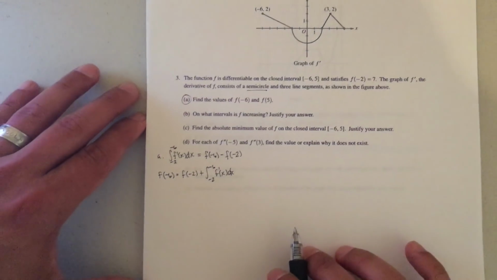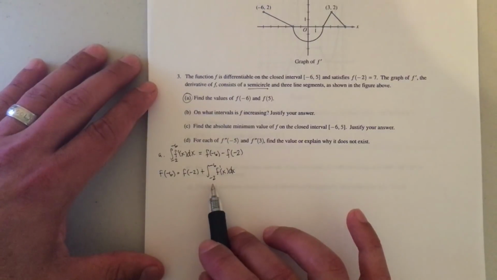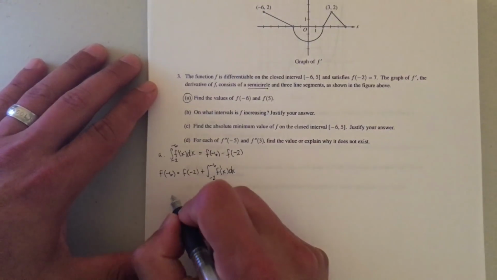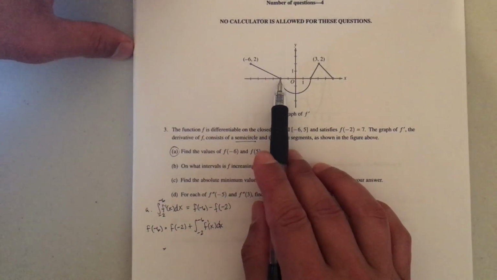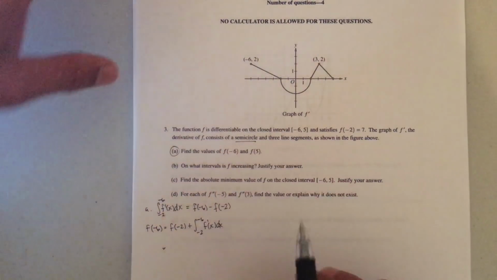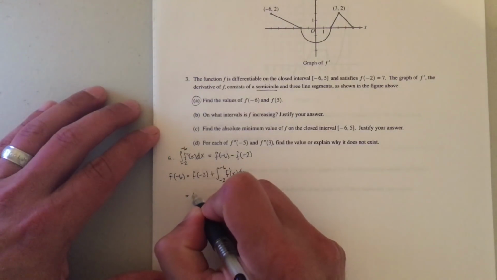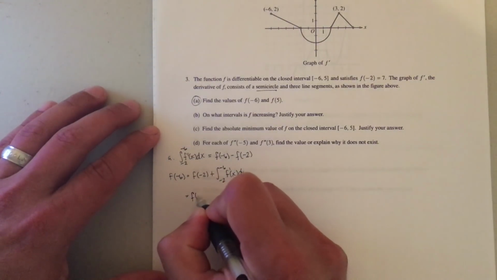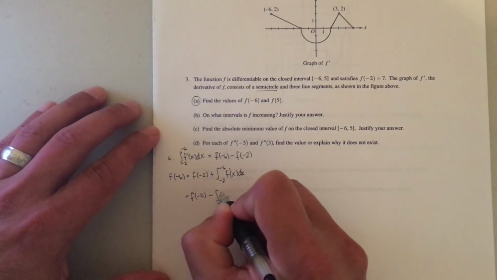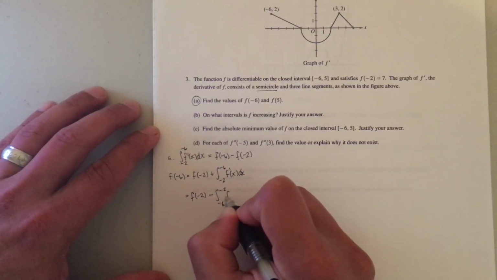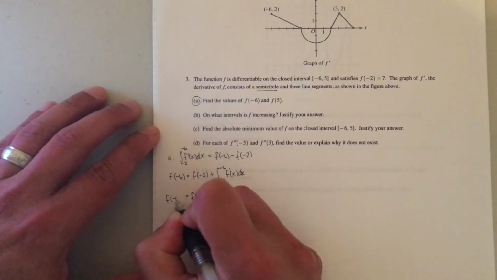Now the only thing is I don't like it goes from -2 to -6, so I always like to put the smaller value on the bottom for the limits, because if you think about it, if you would go from -2 to -6, you're going backwards. I don't want to go backwards. I always like going from left to right. Well, my initial condition, I'll just put it here, f of -2 first, minus reverse the limits of integration. I would want to put the lower limit first on the bottom, f prime of x dx. And we're finding f of -6.